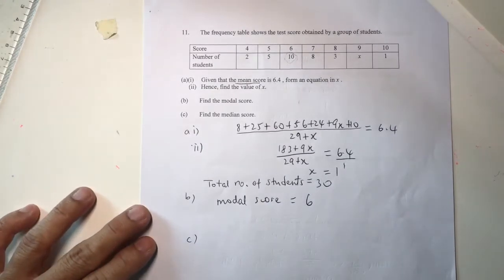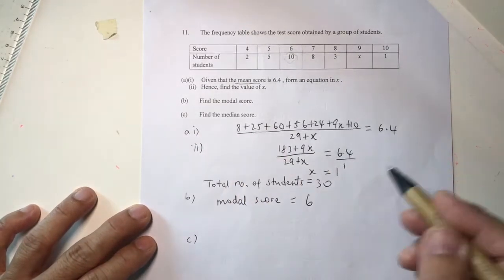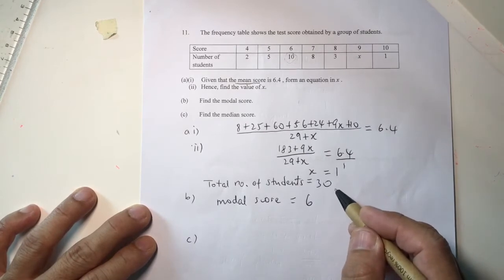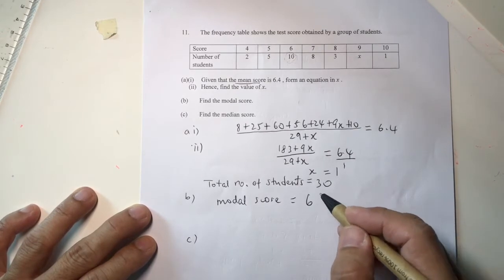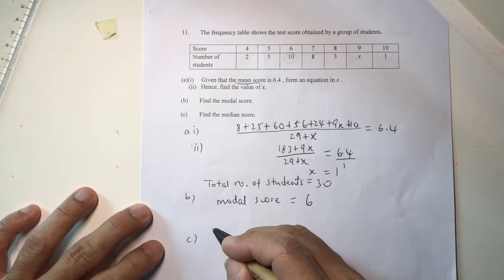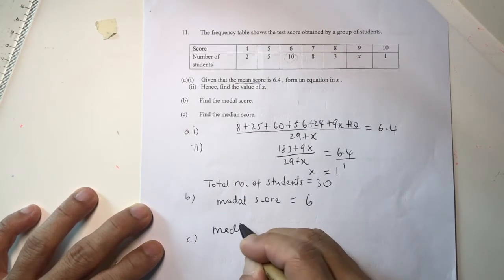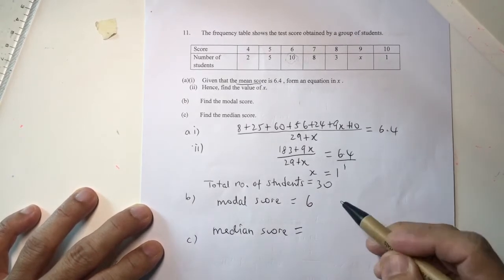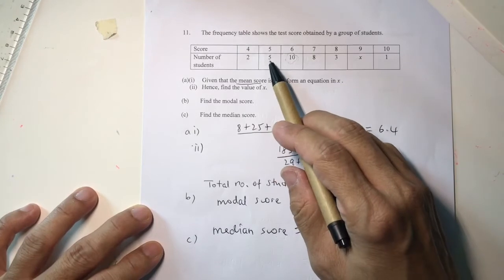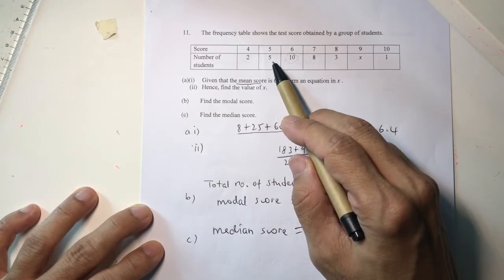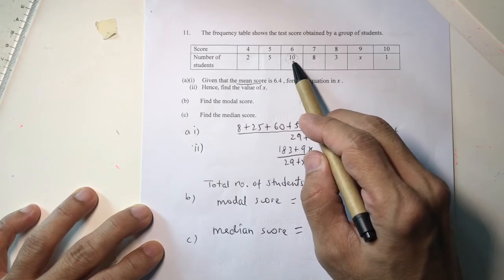And for the last part, we need to find the median score. As we know, there are 30 scores, therefore the median is between the 15th and the 16th score. So the median score is the 15th score. Here we have 7 scores and another 10 scores.